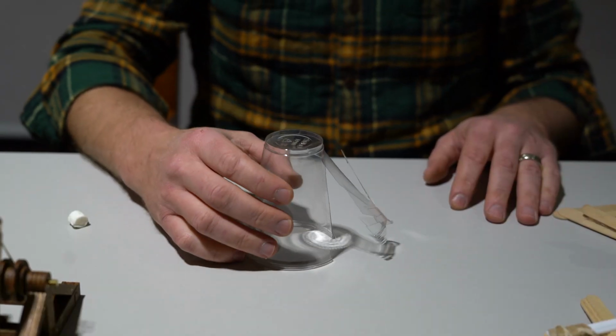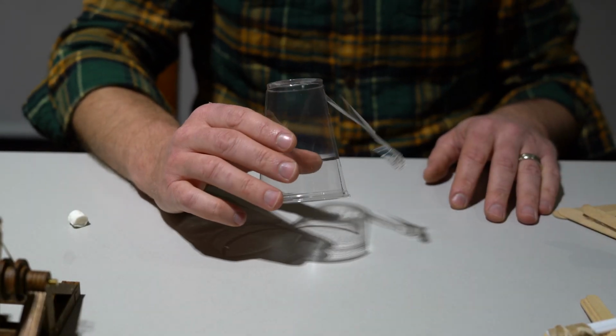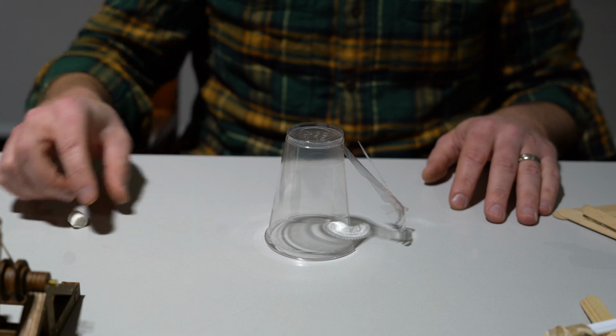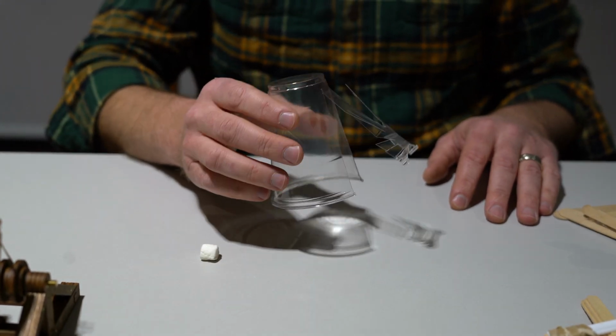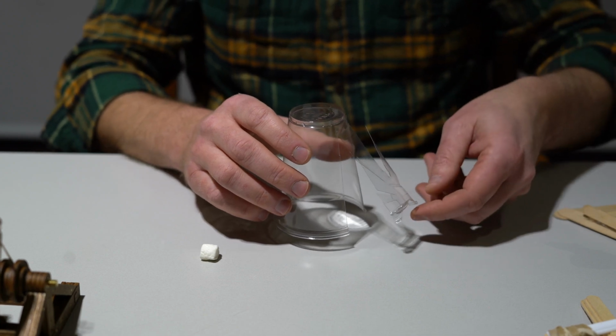Our first catapult is made out of a plastic cup, just using scissors. You'll need a projectile of some kind. This is a marshmallow, and a plastic bottle or a cup, and that's it.